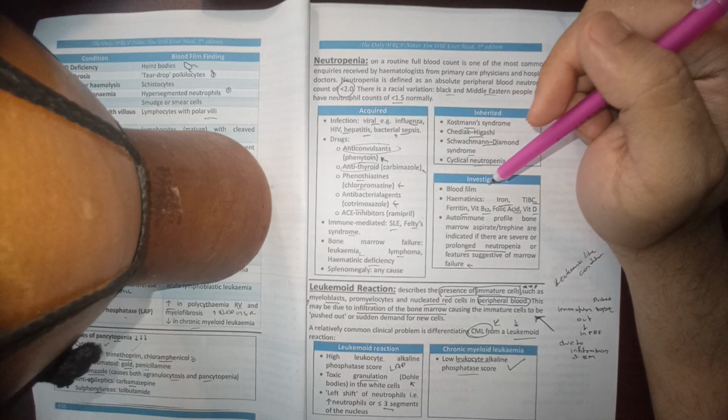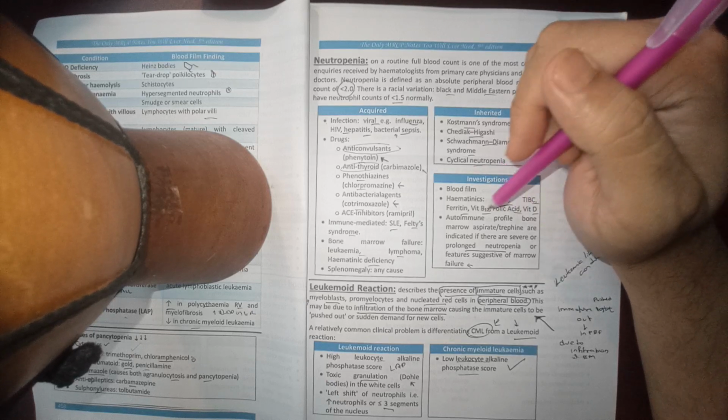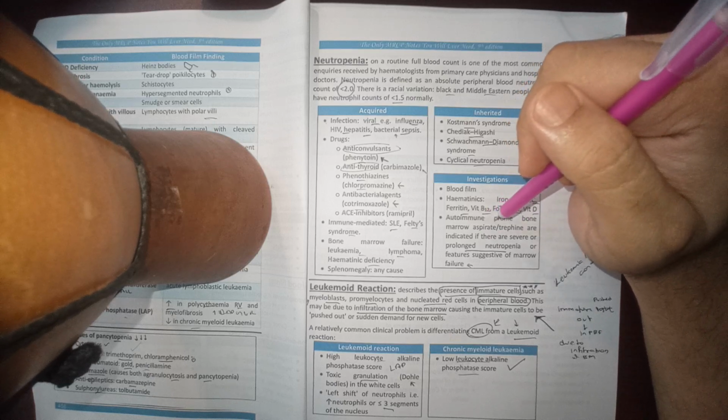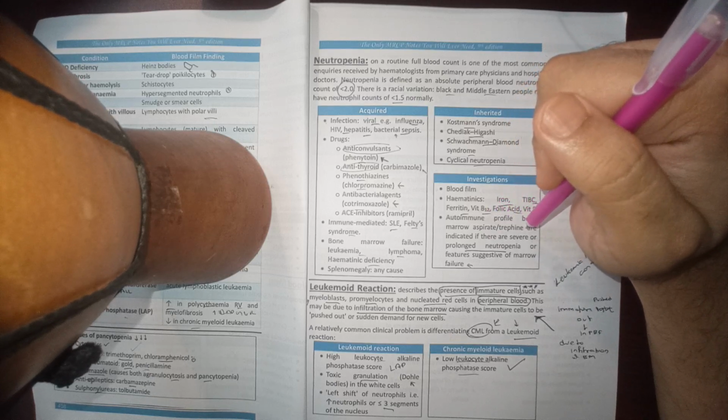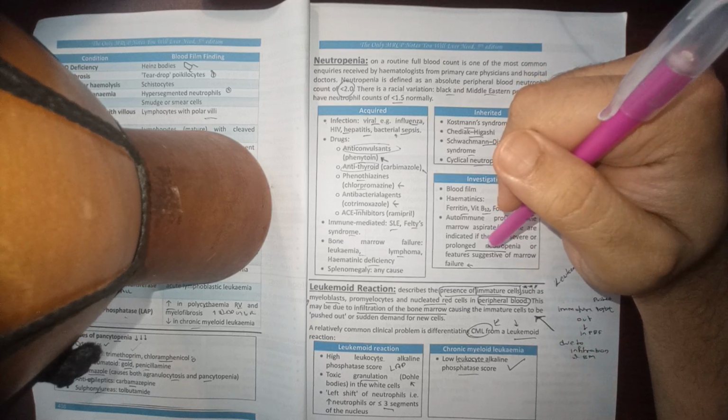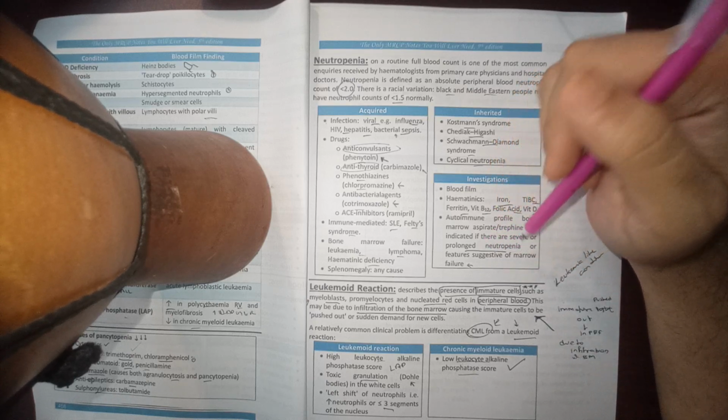Okay, what do you see? Blood film, hematinics, iron studies, all these, autoimmune profile, bone marrow aspirate and trephine are indicated if there are severe prolonged neutropenia or features suggestive of marrow failure.